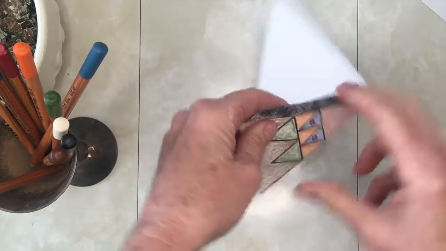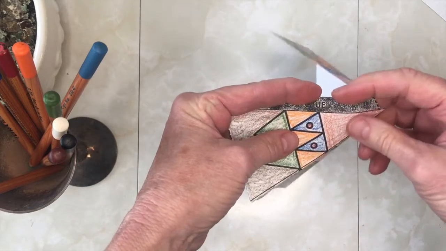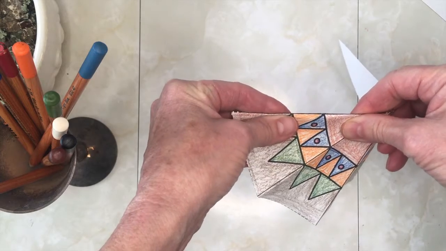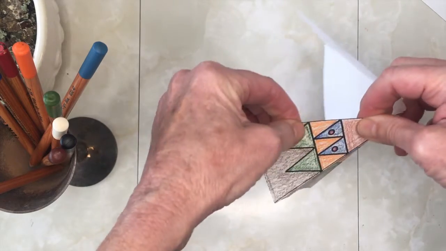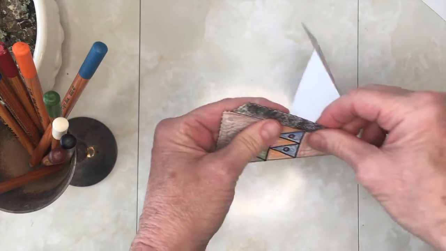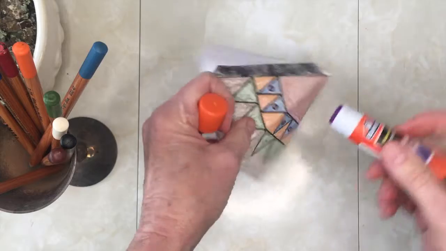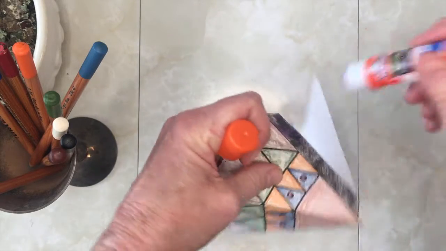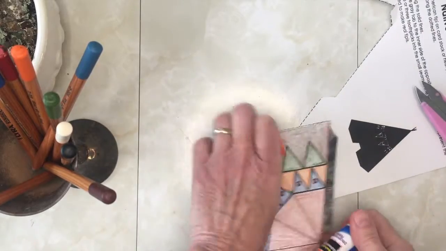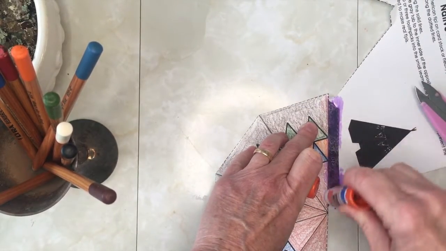And then you're going to fold down your glue tab. You have to be careful about this because you want your teepee to be able to stand up on its own. So now I'm going to get my glue and I'm going to put lots. Use that piece of paper under there and just put lots of glue there.